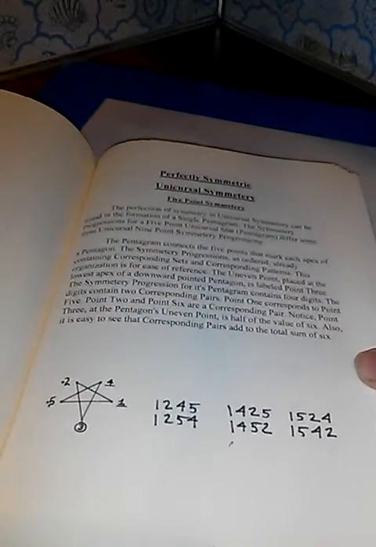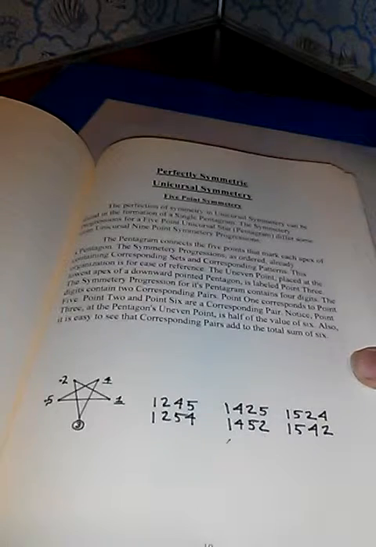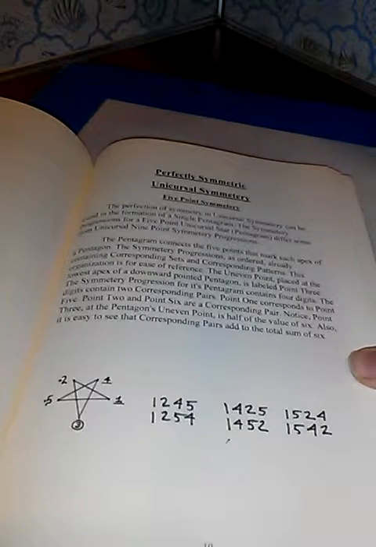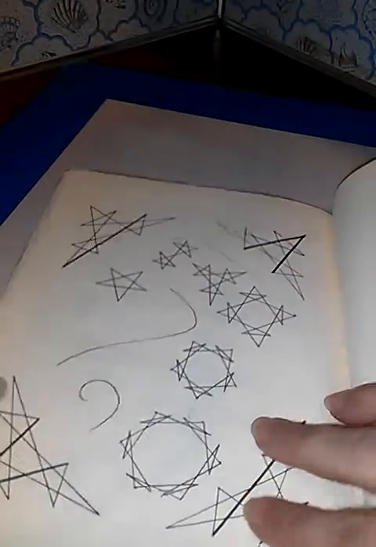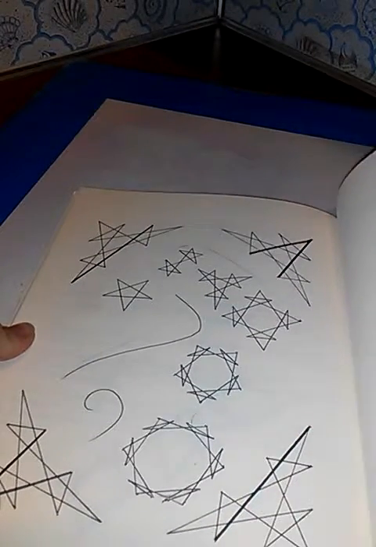These are the different ways you can label the 5 points of a pentagon and make a pentagram. 1, 4, 2, 5, and the center point 3 is obviously the prettiest. So in studying this, I came up with these, and I noticed some significance just recently, so I'm going to go over that real quick because I didn't include this in the book.